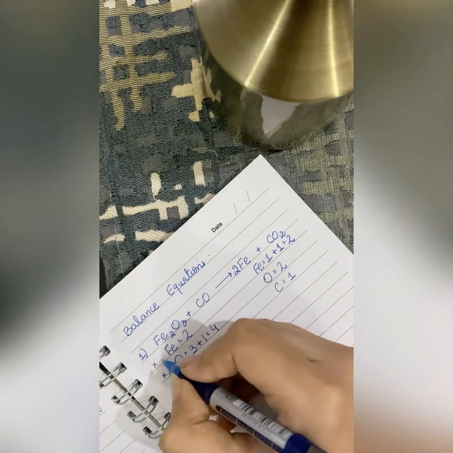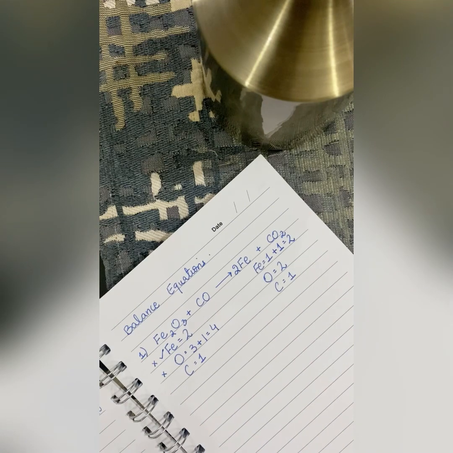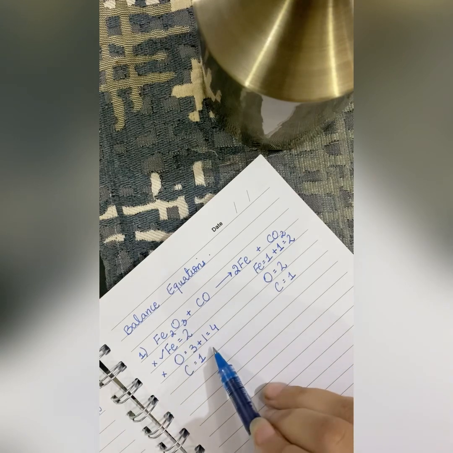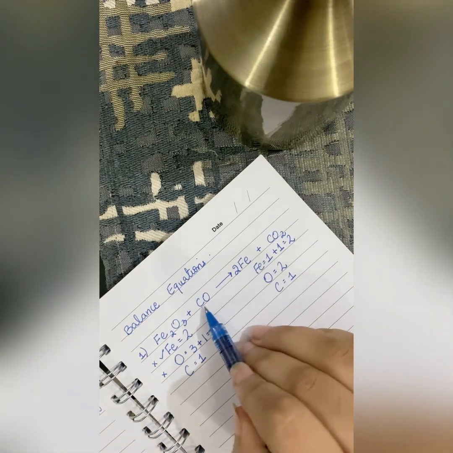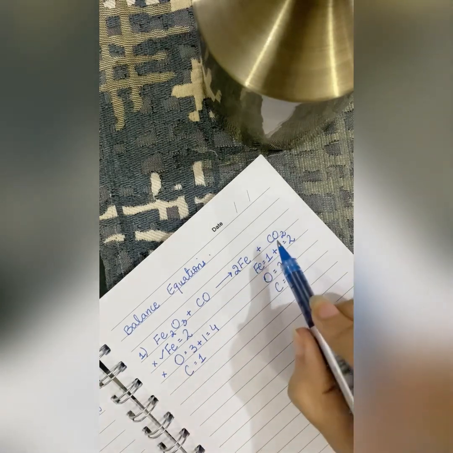Okay, it's balanced. Now moving towards the oxygen, we have 4 oxygens in the reactants and 2 oxygens in the product. So what we can do is add a 2 here. In that way it can be balanced, but the carbon will be disturbed. If I add a 2 here, the carbon will be disturbed and I won't be able to balance it right here.